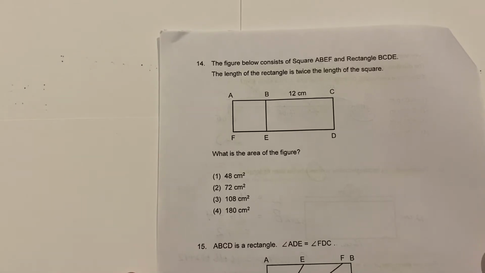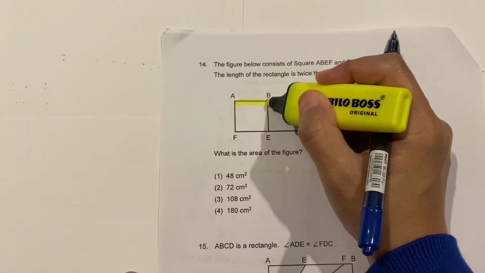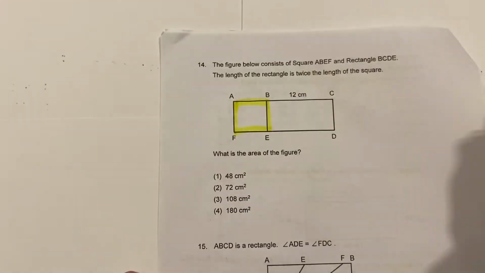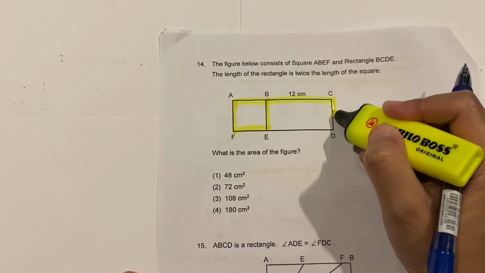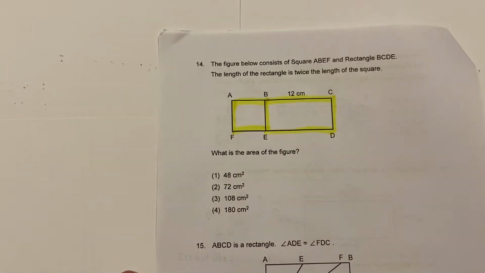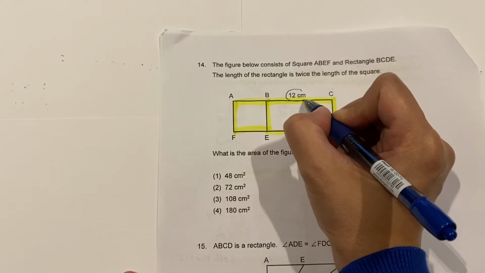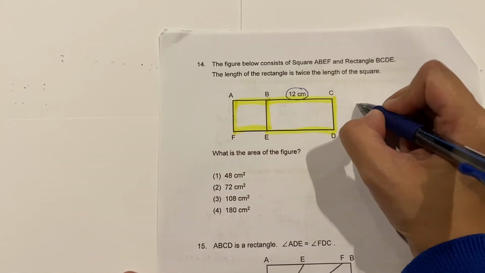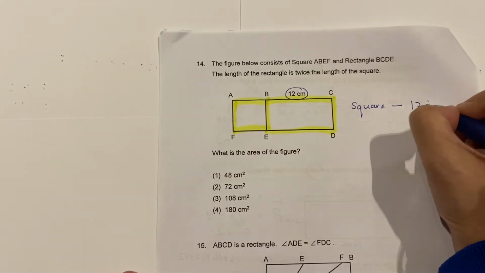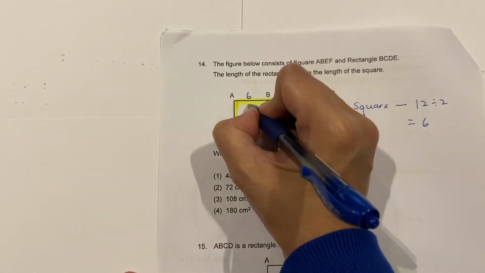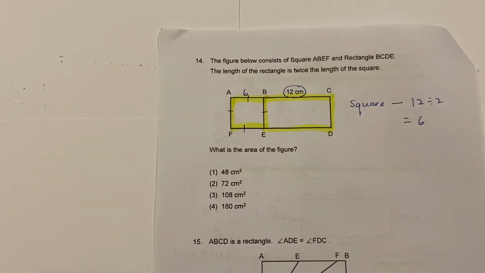The figure below consists of square A, B, E, F. This is the square A, B, E, F. And the rectangle is B, C, D, and E. The length of the rectangle is twice the length of the square. So the rectangle is 12. So the length for the square is actually 12 divided by 2, and that's 6. So I know that all this length here is 6 because it's a square.